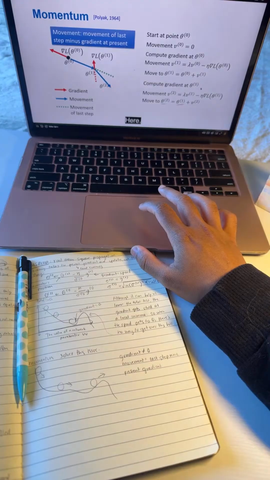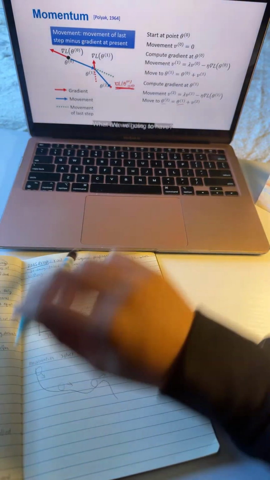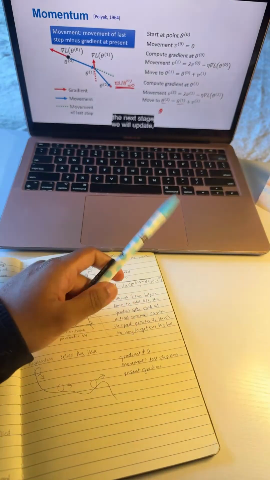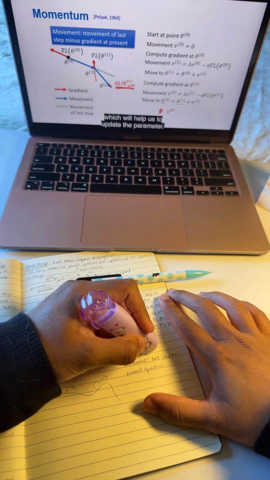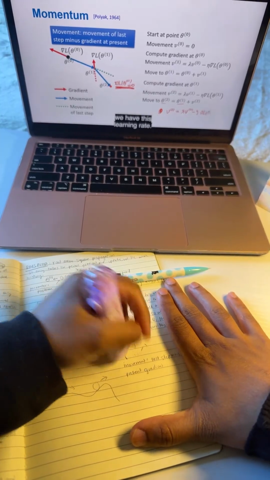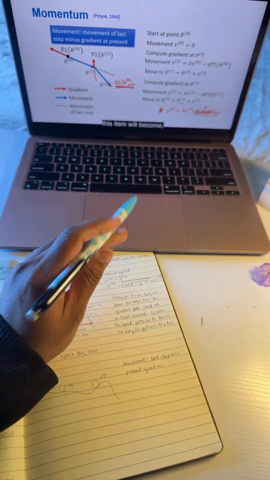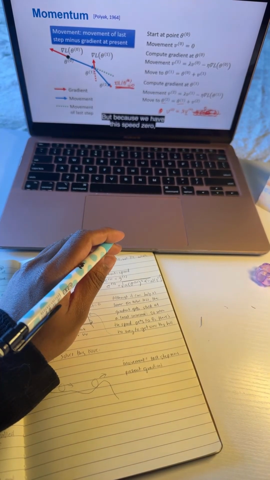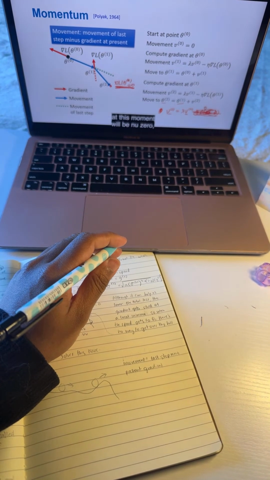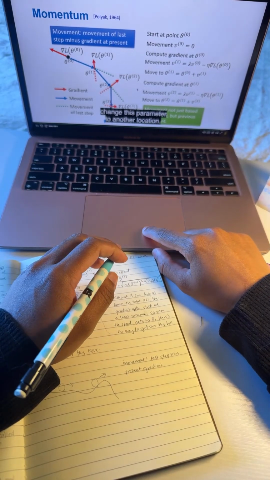Suppose at this moment the gradient is 0. So now this gradient is 0, what can we have? In the next step, we update the speed, which will update the parameter. We still have the learning rate, but because the gradient is 0, this term will become 0. But because the speed is not 0, the speed at this moment can help us to move or change this parameter in another way.